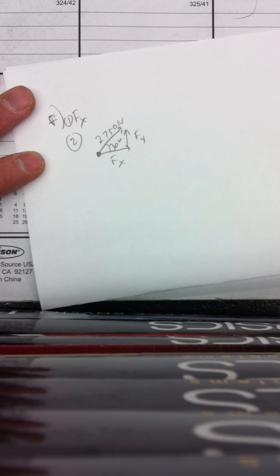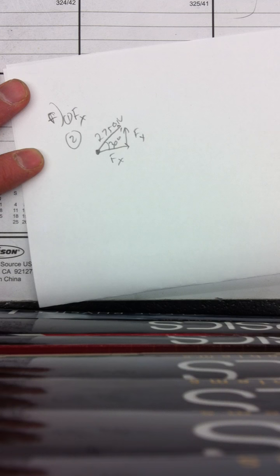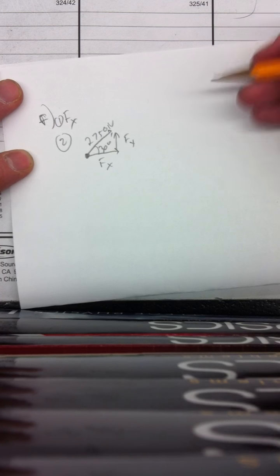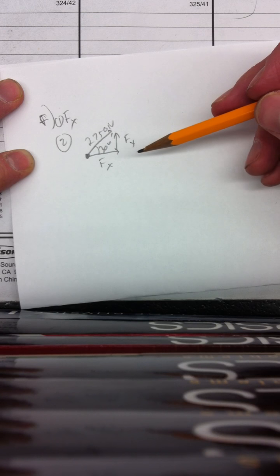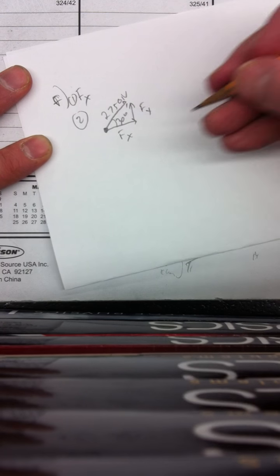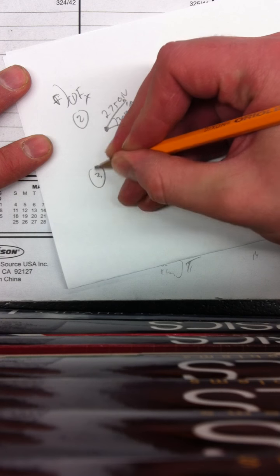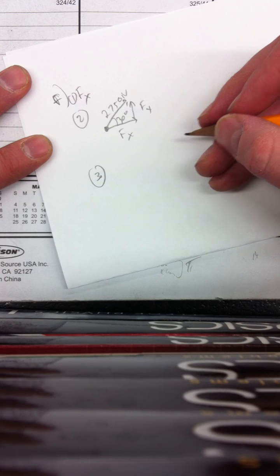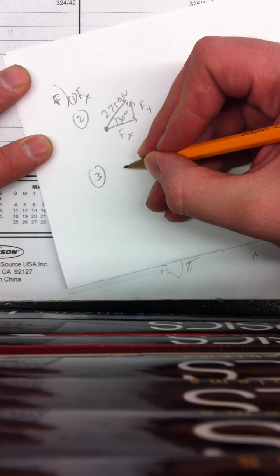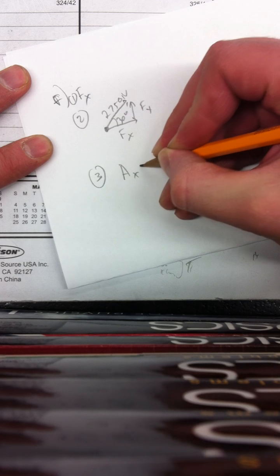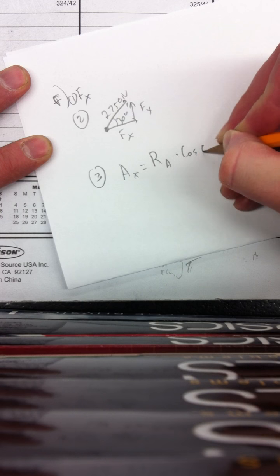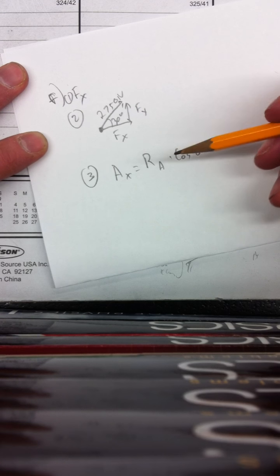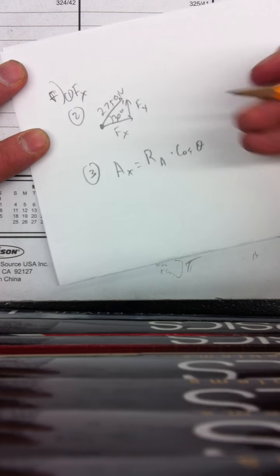And then the angle here is 30 degrees, and this is Fy. There are so many choices that you can do here. And then for G, we'll be solving for Fy. So it doesn't really matter which one you do first. For this particular example, I'm going to use the equation from the reference table. I think a lot of you would use CA. I'm going to use Ax equals Ra times cosine theta. That's the same thing as using CA, just in a more linear format.